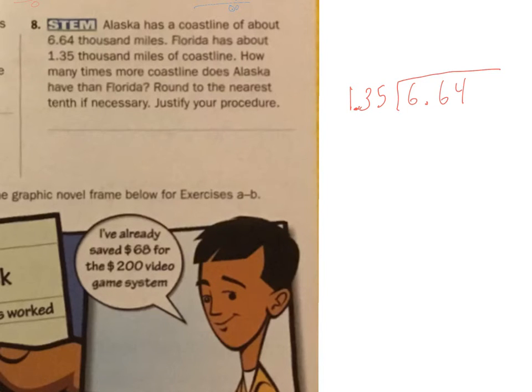Then I can figure out how many more times it is. I want to get rid of the decimal. 1, 2, 1, 2. So it goes right there. Now, 135, nope. How many times does 135 go into 664? I would say 5. Let's start with 5.